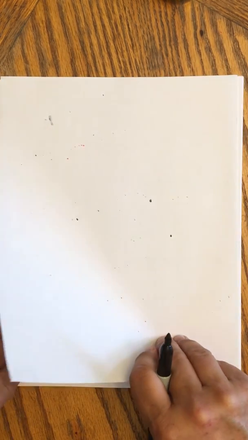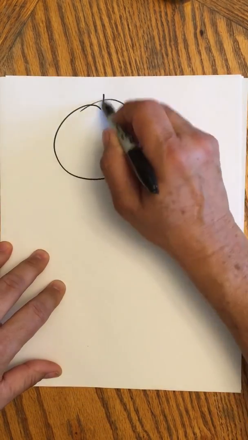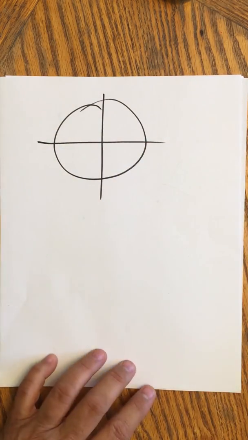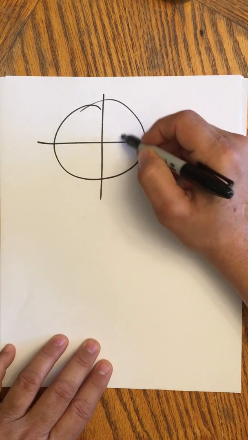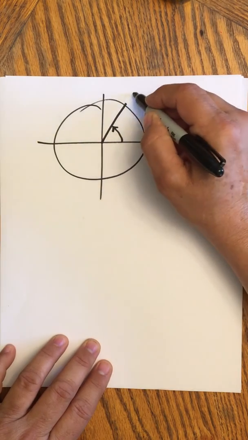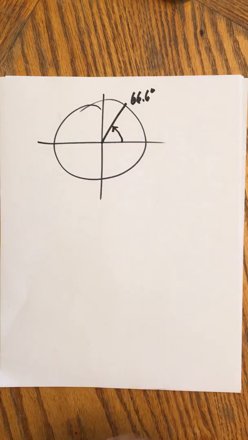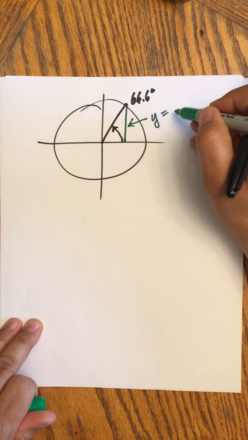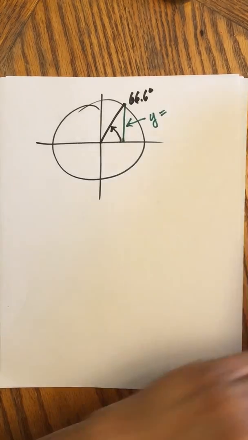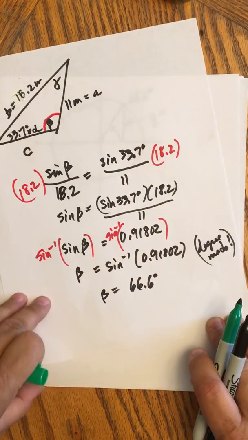Well, let's take a look at what the theory tells us. Remember, get a clean sheet here. So remember on the unit circle, when I get 66.6 degrees, what am I really finding? So you're rotating out from here some 66.6 degrees, and since you found that with a sine, you're saying that the y coordinate is 0.91802, right?